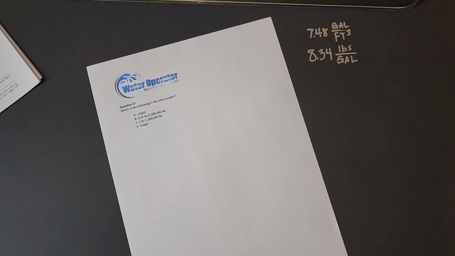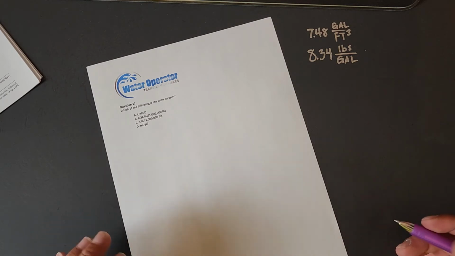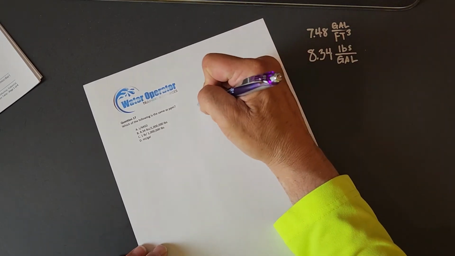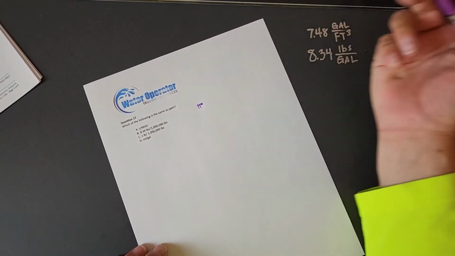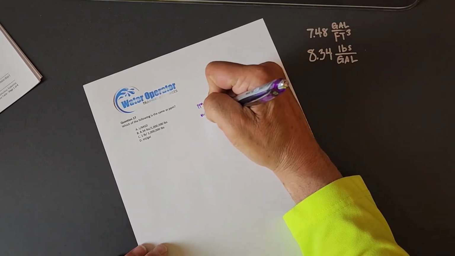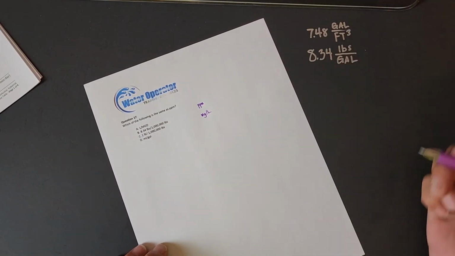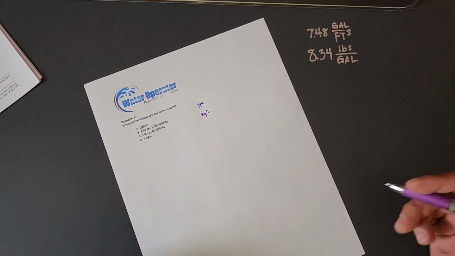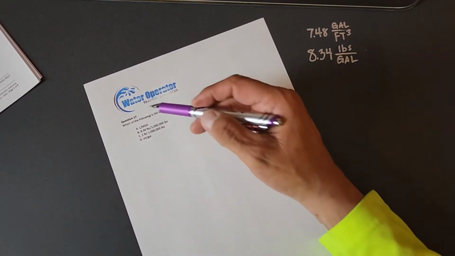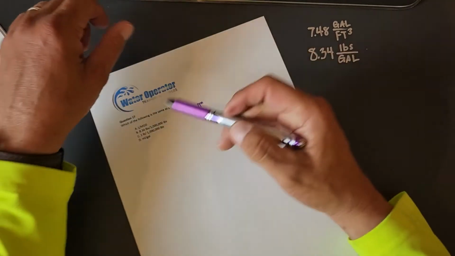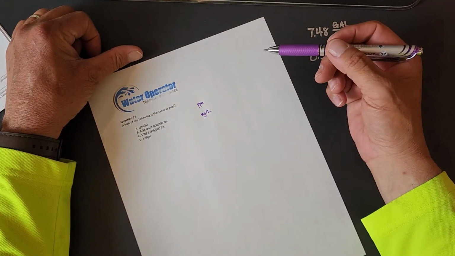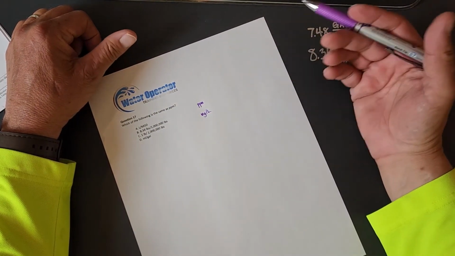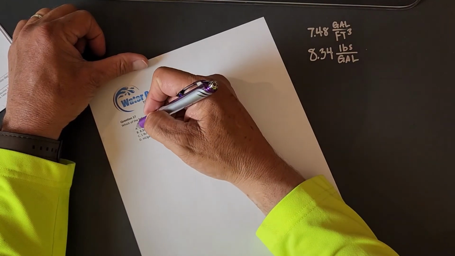Question 17. Which of the following is the same as parts per million? Oh, this is such a great question. Parts per million. Well, we know that ppm stands for parts per million. We know that milligrams per liter is the same as parts per million. What about liters per mgd? Liters and gallons don't add up. We know it's not A.